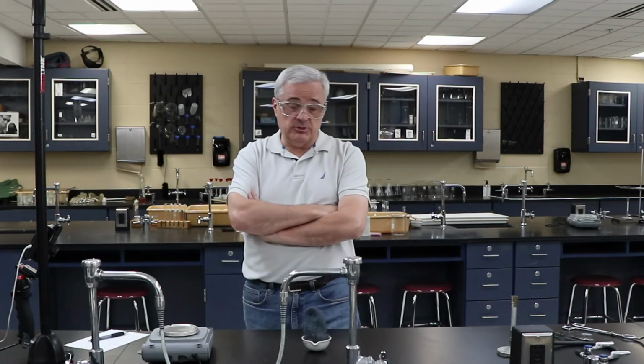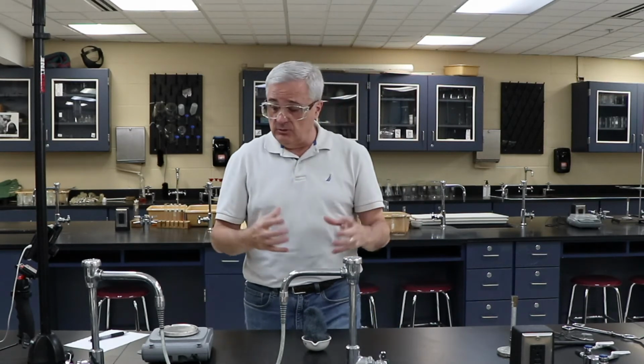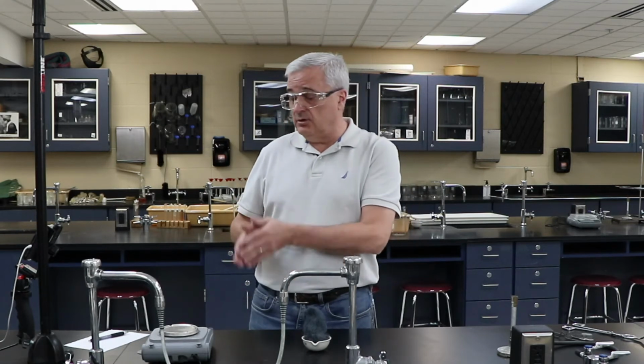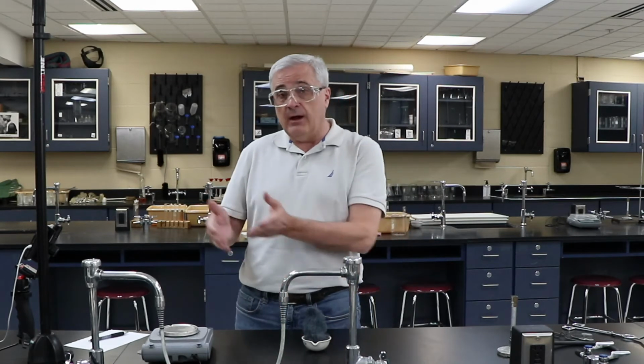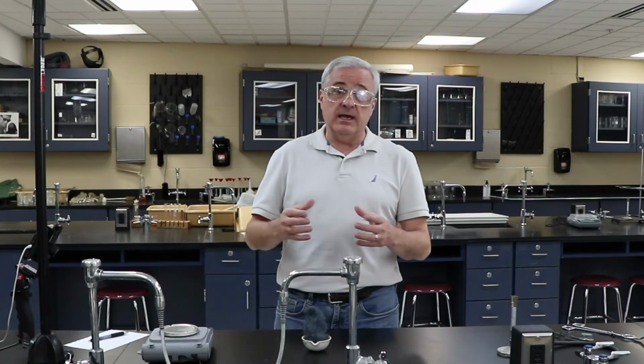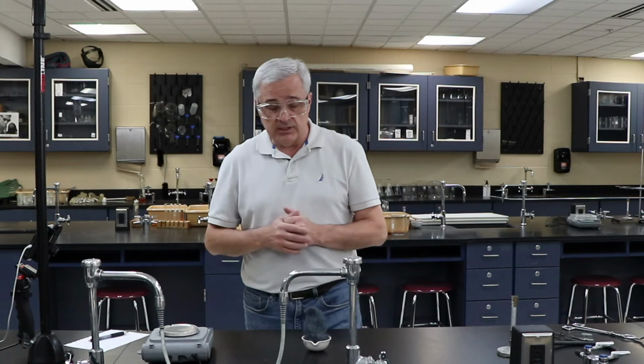And there you have your procedures. So we're going to fluff out the steel wool. We find the mass of the steel wool. We find the mass of the evaporating dish. Now we're going to weigh them together and find what the new mass is. That'll be in the results section, and then we're going to discuss it.